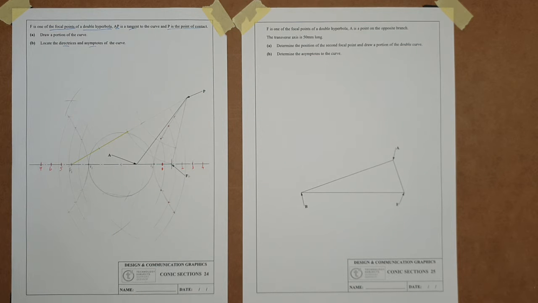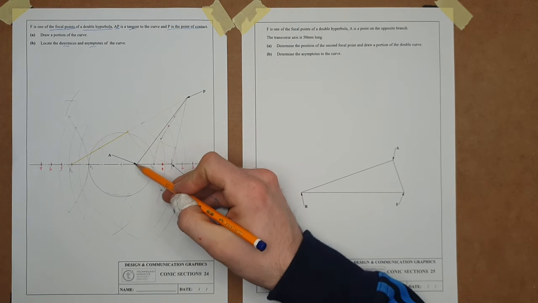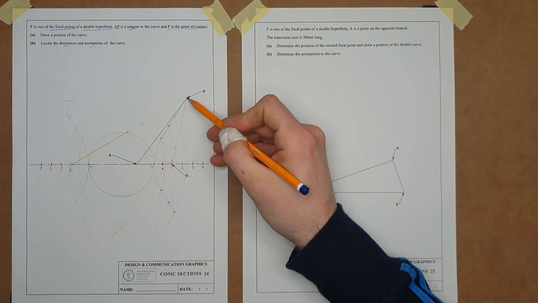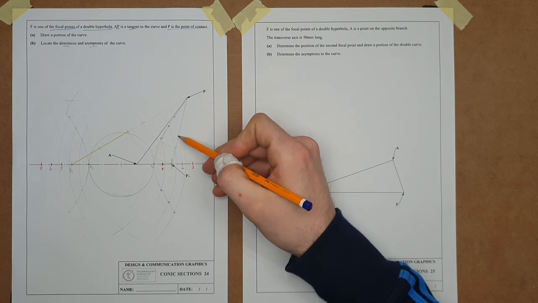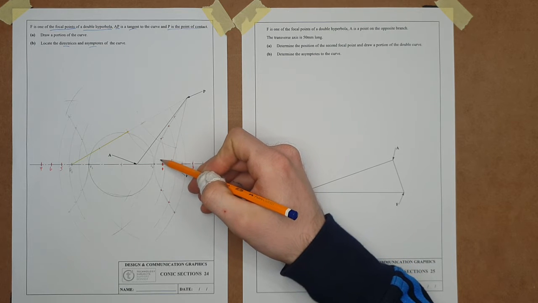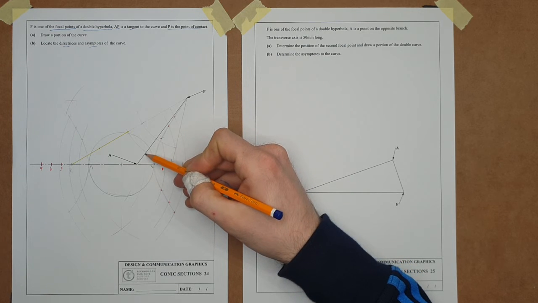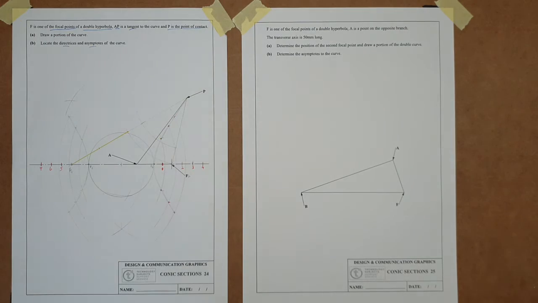We're asked to locate the directrices and the asymptotes. So we've part A done, draw a portion of the curve. B, locate the directrices and asymptotes of the curve. Now, what we know this time is, back to one of our rules, that when we're given a tangent, if we join from the point of contact to the focus and go off at 90 degrees, it'll give us a point on the directrix. That's going to be a good start for us.